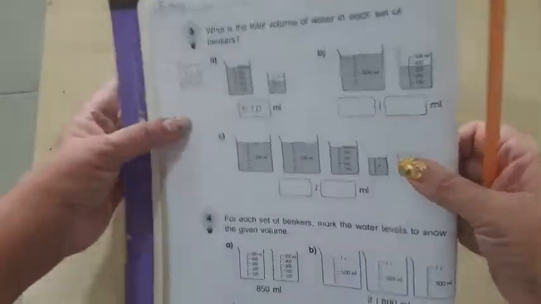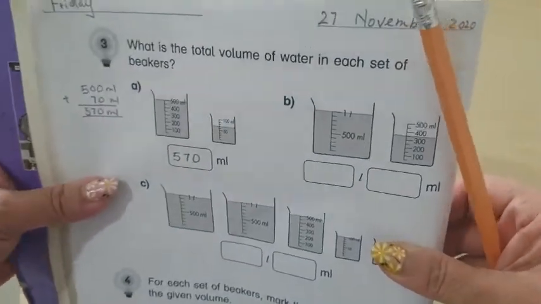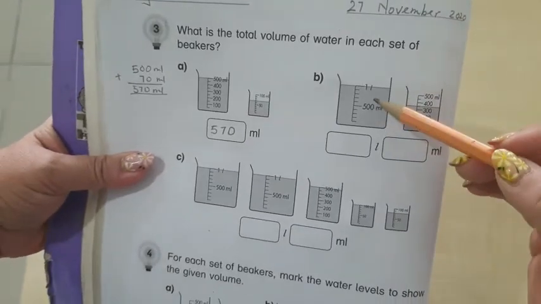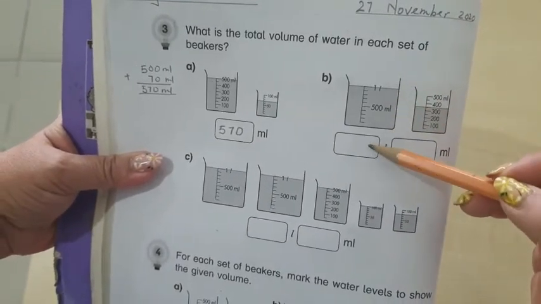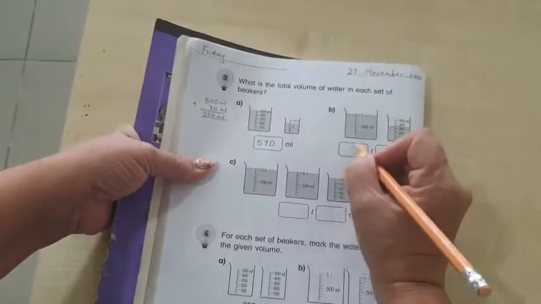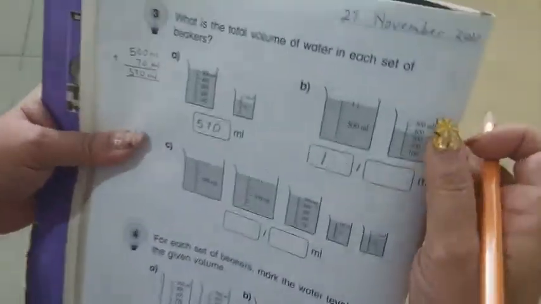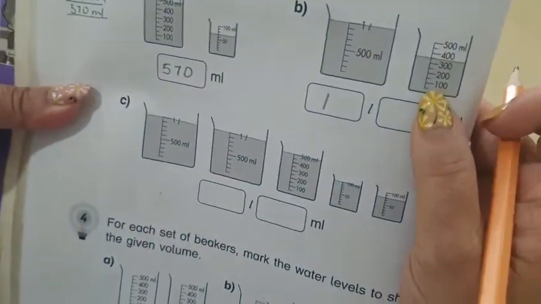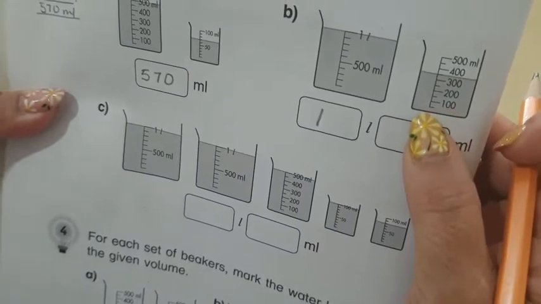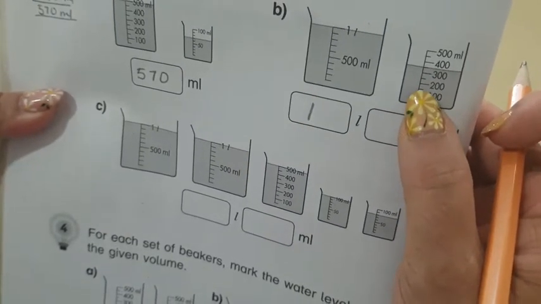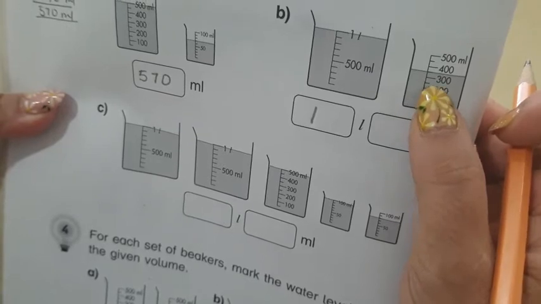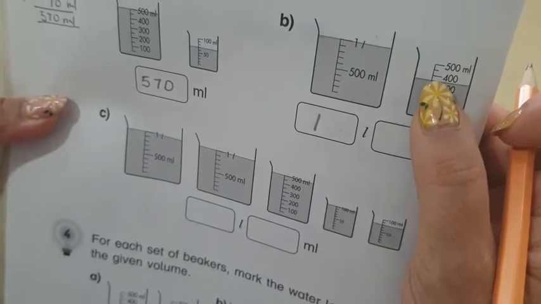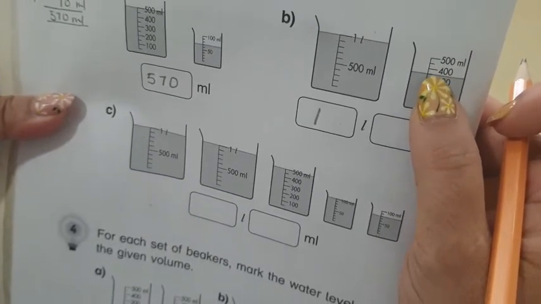Okay, the next one. The first beaker is 1 liter, so you can write here 1 liter. And the second one, you can look at the beaker, it is 50, 100, 150, 200, 250, 300, 350.